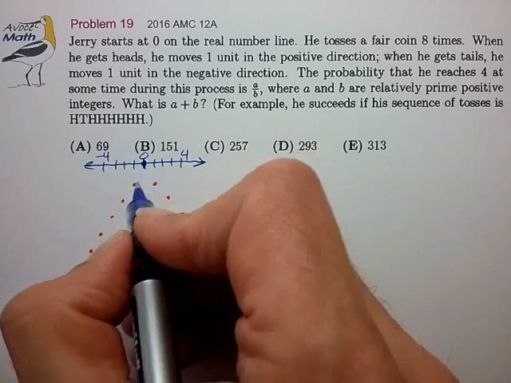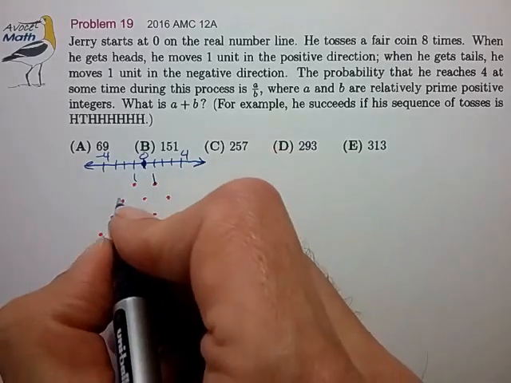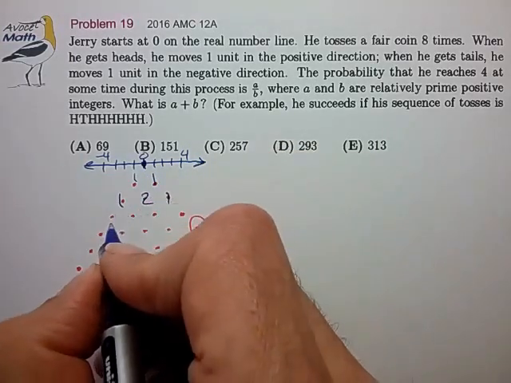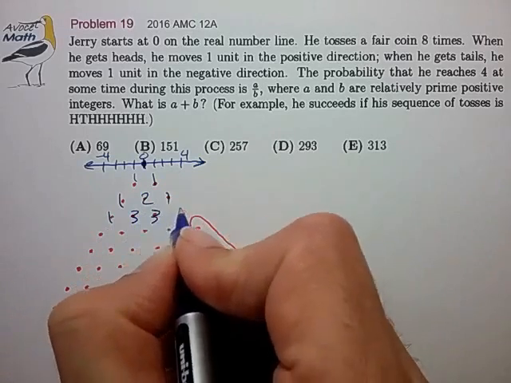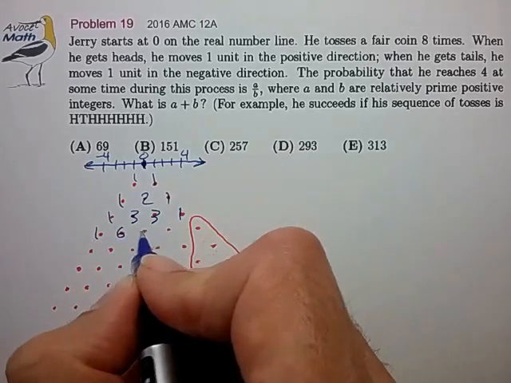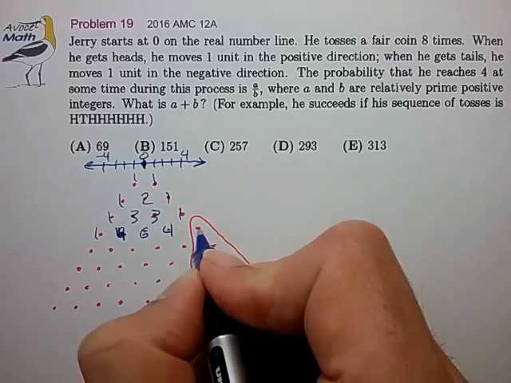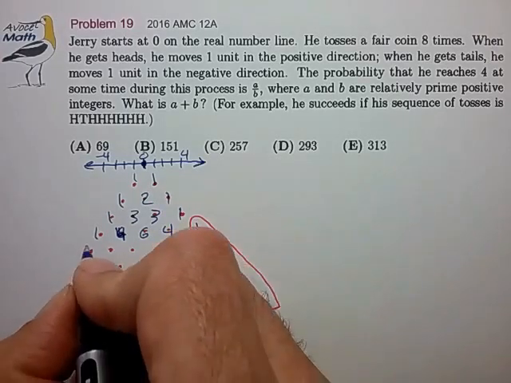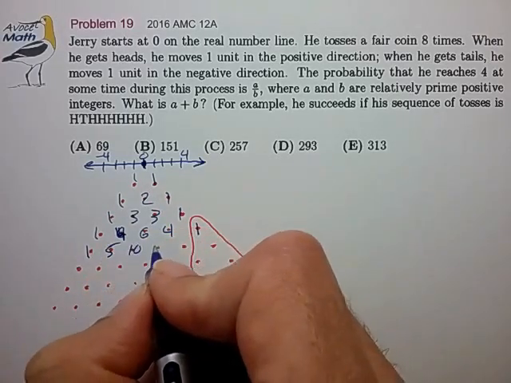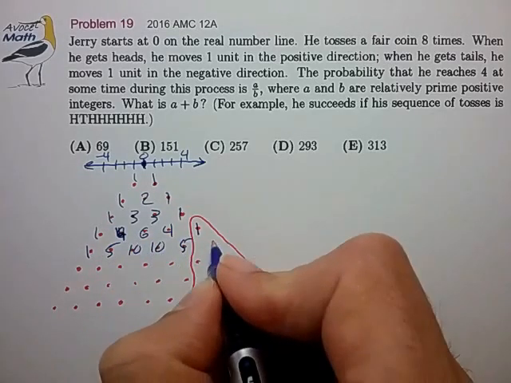Let's see, we have 1; 1, 1; 1, 2, 1; 1, 3, 3, 1; 1, 4, 6, 4, 1; 1, 5, 10, 10, 5, 1.